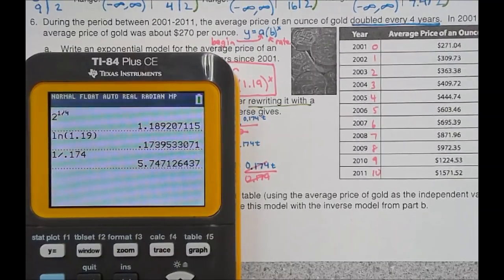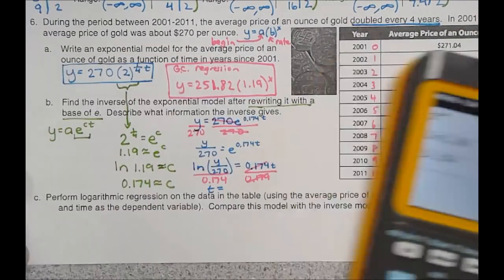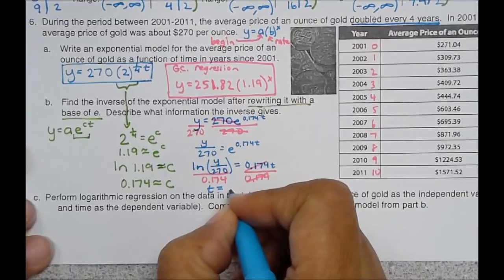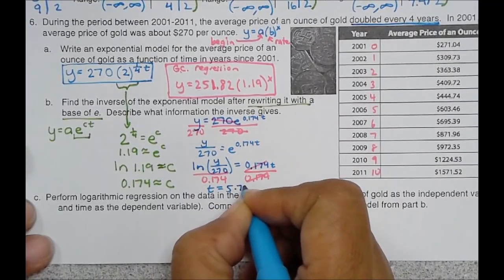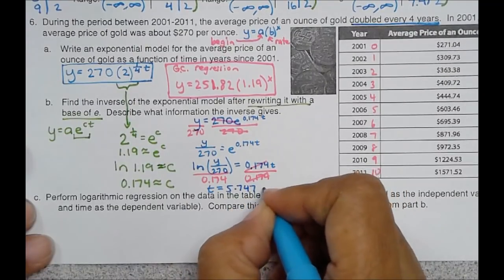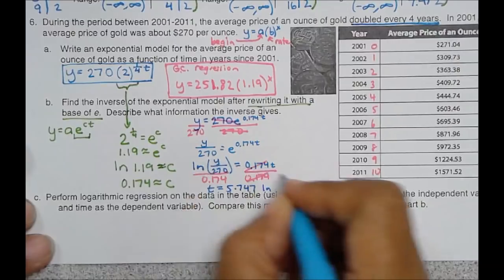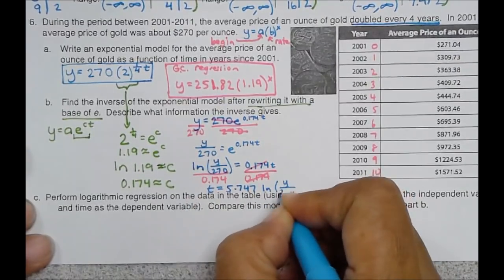Okay, so we're going to go ahead and plug that in. t equals 5.747 ln of y over 270.